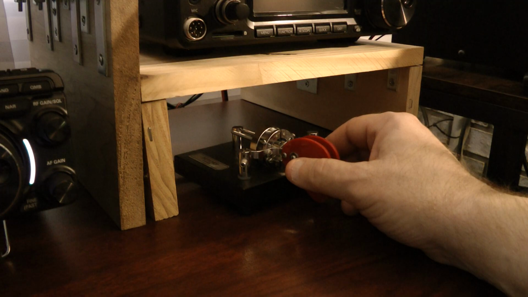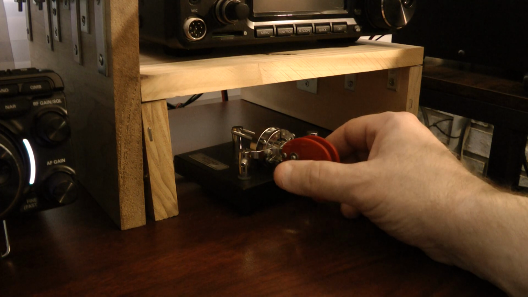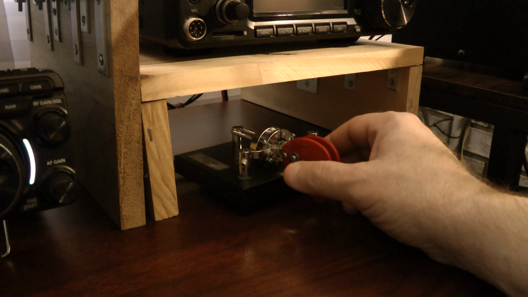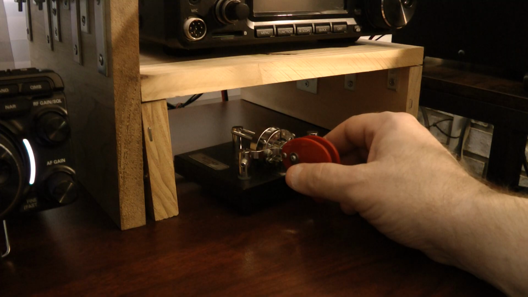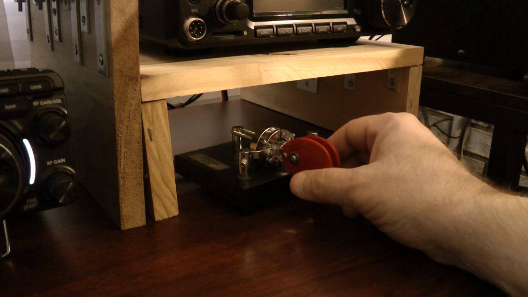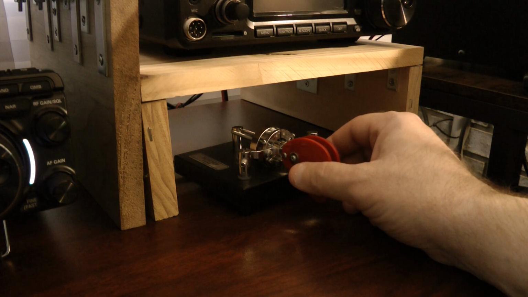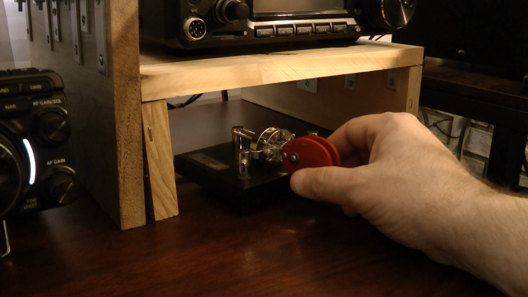Let me see if you can pick this up. Yaesu, Y-A-E-S-U. Yaesu. See if you can pick this up. ICOM, I-C-O-M. ICOM.